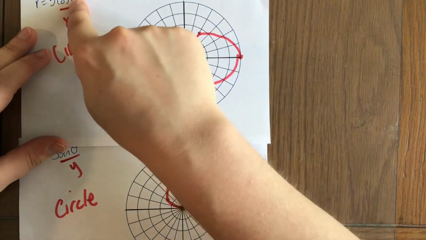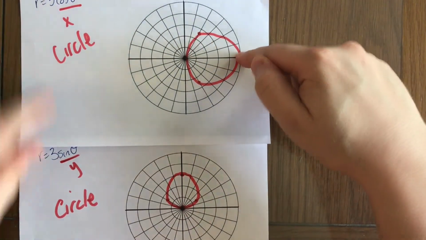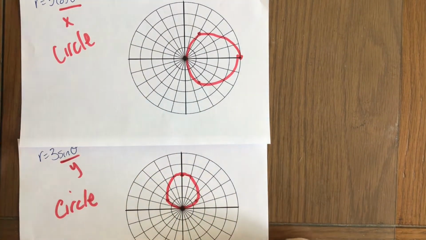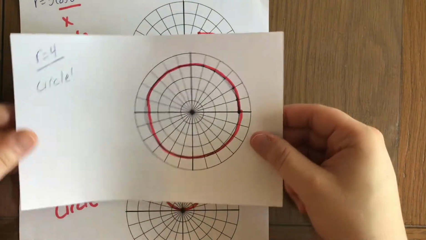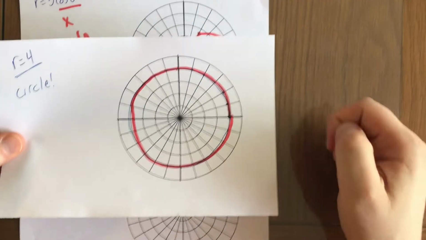So I hope you're able to make some of the connections between these ones here, right? If we have a number cosine theta, that's going to be wrapped around the x-axis with the diameter of that number. If a number sine, that's going to wrap around the y-axis and going in that direction. If we have one that's just r equals a number, that's going to be a perfect circle centered on the origin.